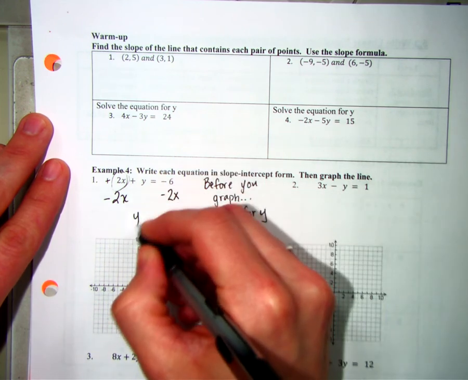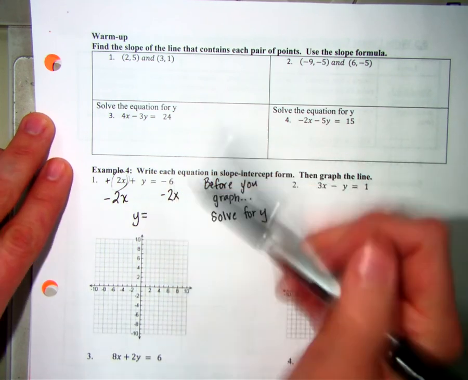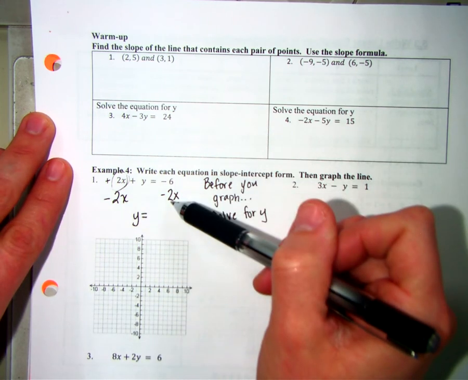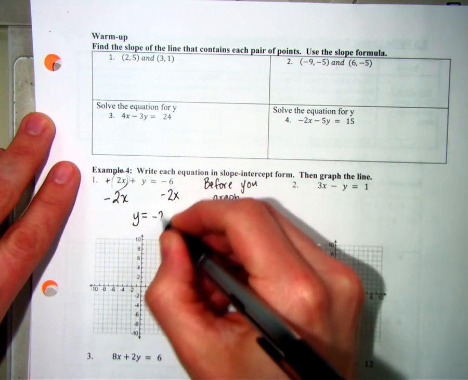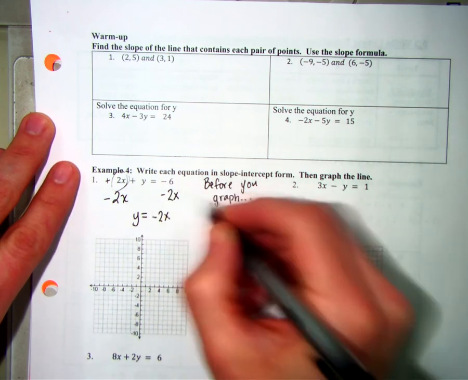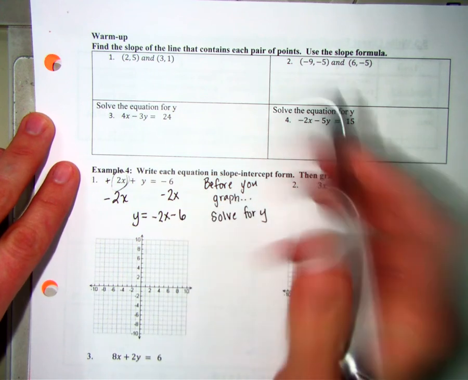Y equals. So there's nothing in front of the y, so I won't have to do anything with that on this one. Now when you write these two down, which one should you write first? X. The x part, the negative 2x. Write that part first, and then write the minus 6. Okay? And then we graph that.